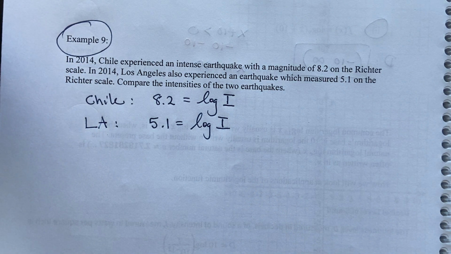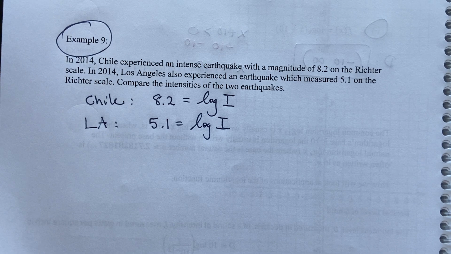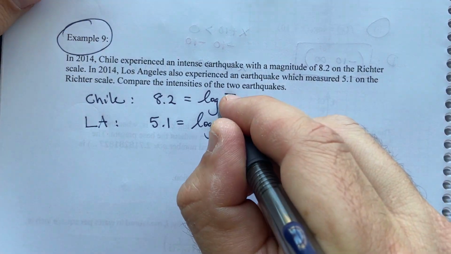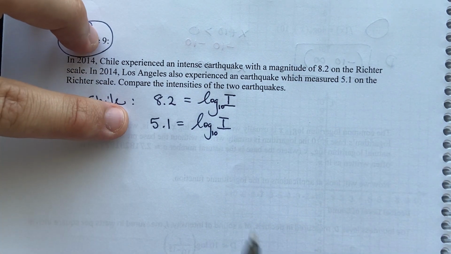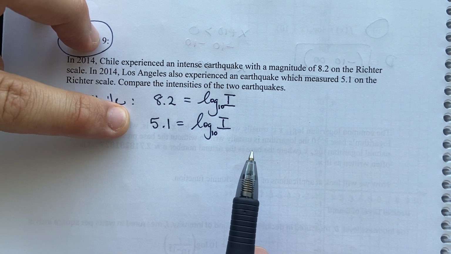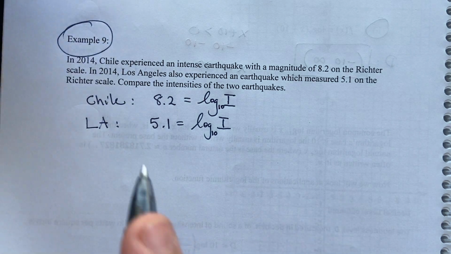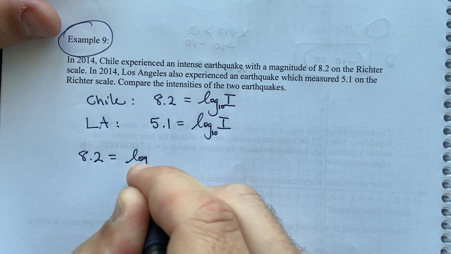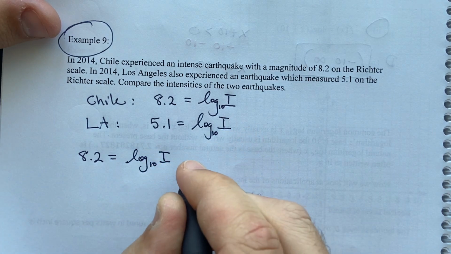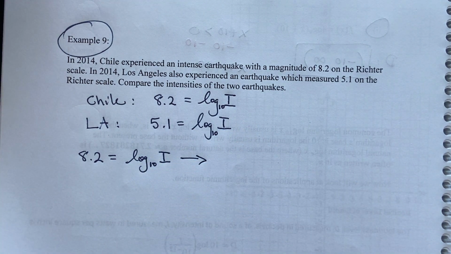Okay? So one way of doing that, I know that these are log base 10, is to rewrite these in exponential form. Okay? So 8.2 equals log base 10 of I. I'm going to rewrite that into exponential form.